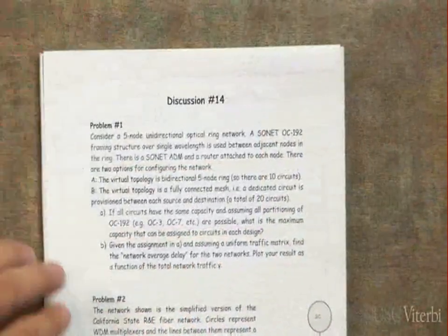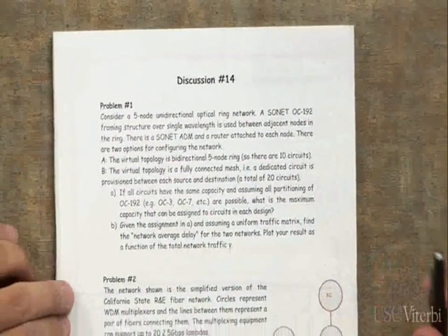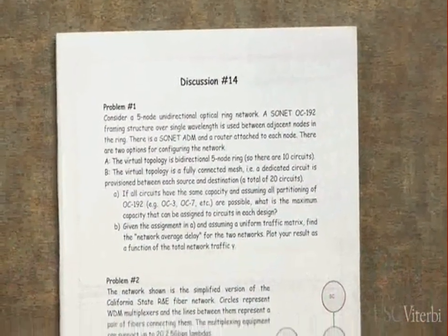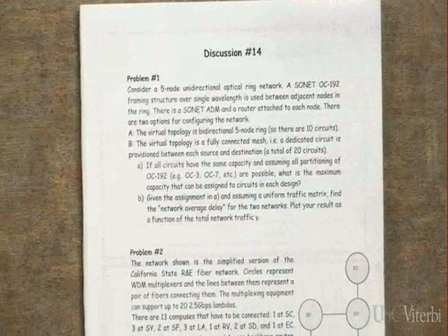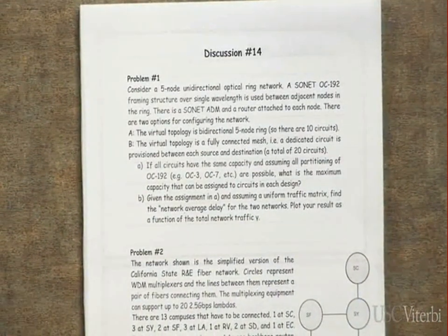Okay, good morning, everybody. Today we'll talk about two problems on optical networks. First of all, I have to say that this is the last discussion, officially.